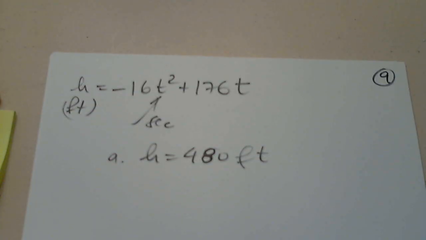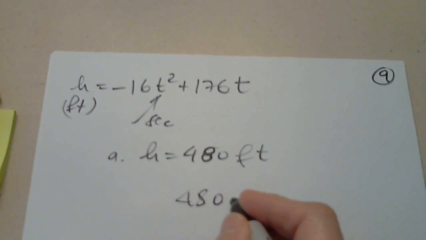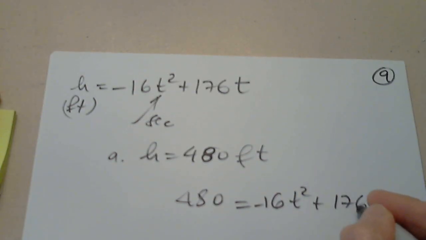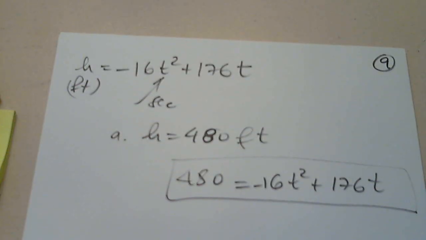Apparently we don't know, but it says height equals 480. I'm sure we know. Wouldn't you put 480 equals? Of course, 480 equals negative 16t squared plus 176t. Good. This is the equation we need to solve.